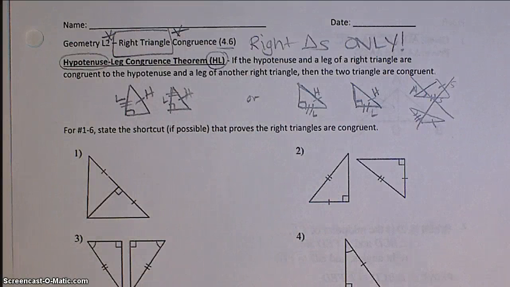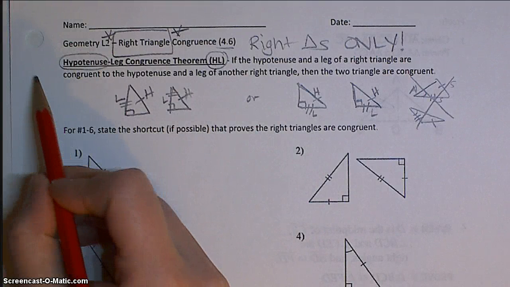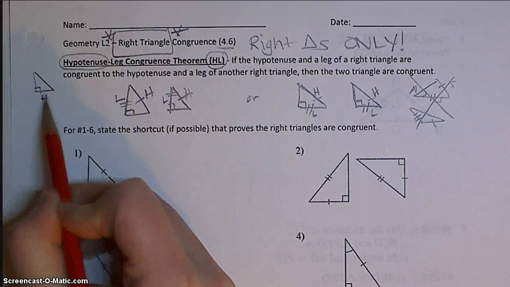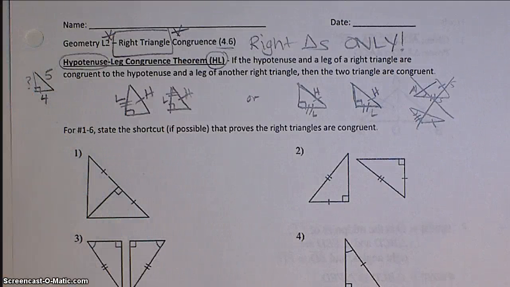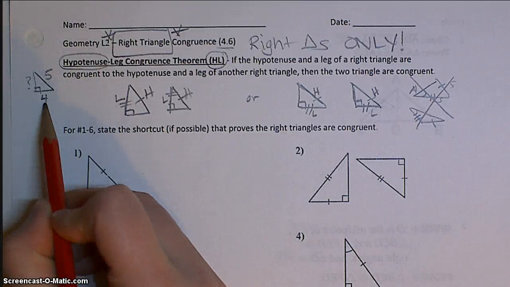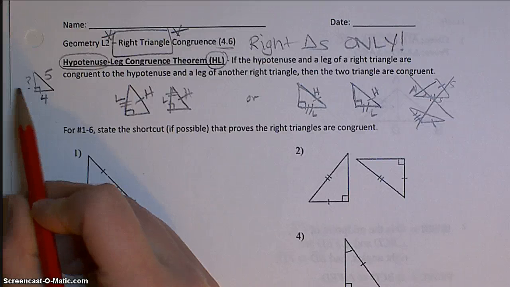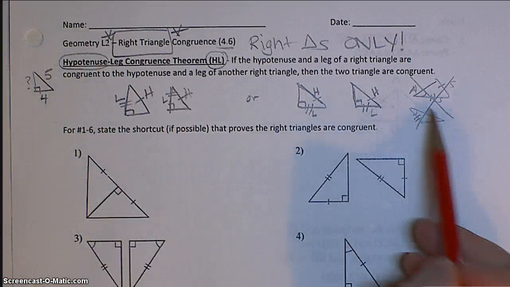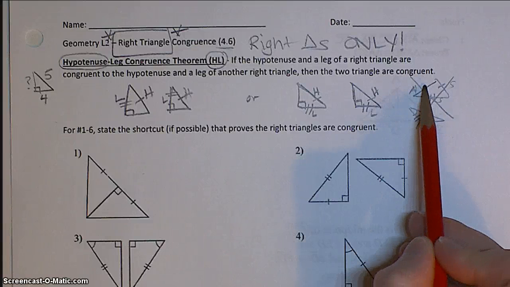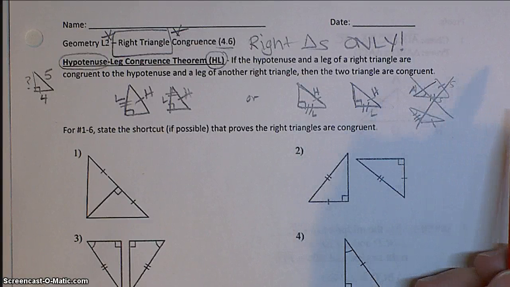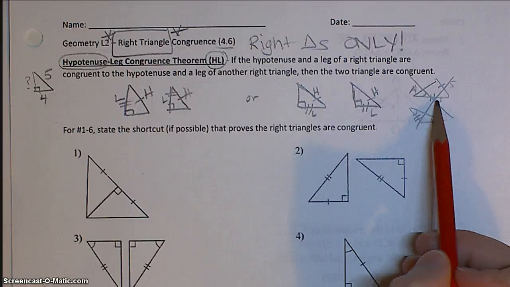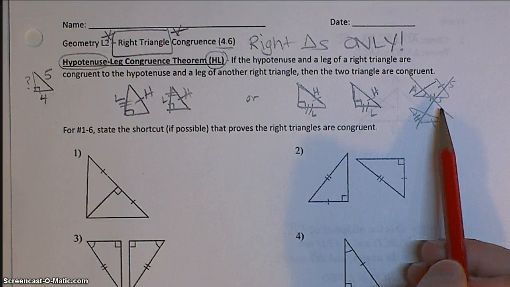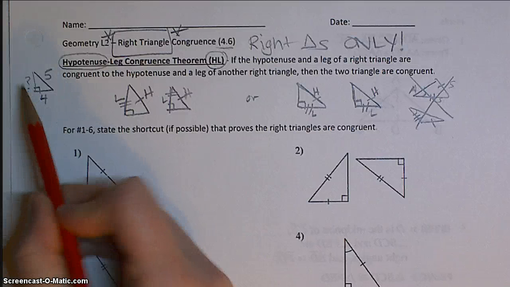Another way that you can visualize the reason why HL works is if you've got a right triangle like this, would it be possible to figure out the other leg? Well, yeah, for a right triangle it would be, because you could always use Pythagorean theorem to solve for the last leg. In a triangle that's not right, like these over here, would it be possible to solve for the last leg? No, because you can't use Pythagorean theorem. There's no way to really solve for the exact measure as far as we've learned. Okay? So I can solve for this last leg.